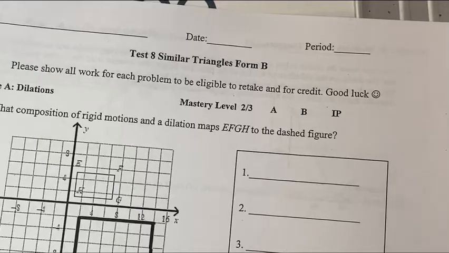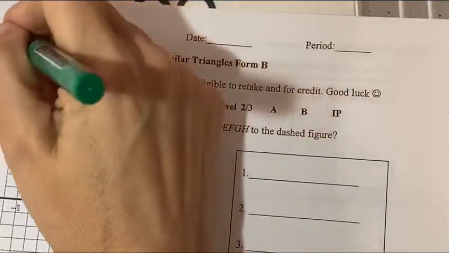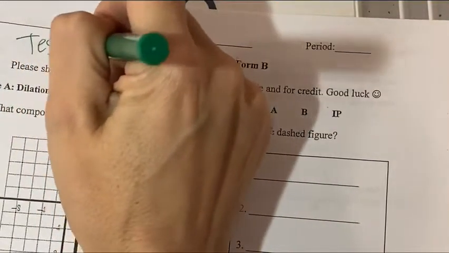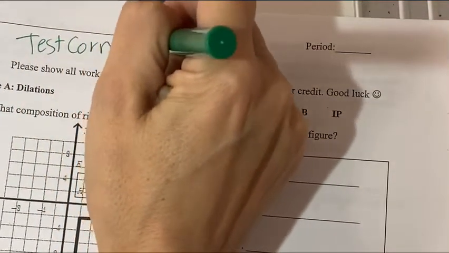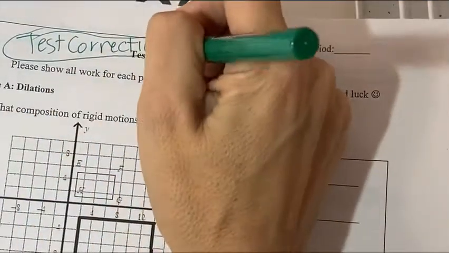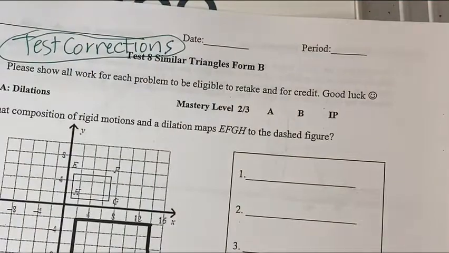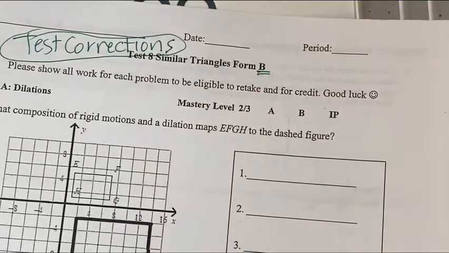Guys, we're gonna do test corrections. Okay, so if you could write the word test correction here, that will help us, because when we have a lot of tests floating around, a lot of them look the same. So this is the test correction for Form B.